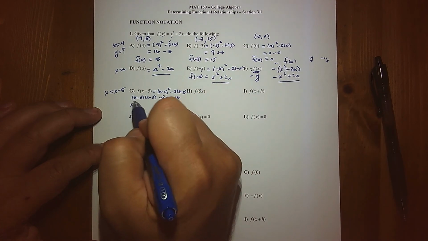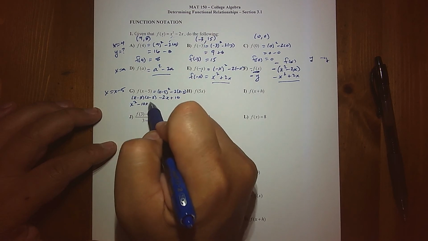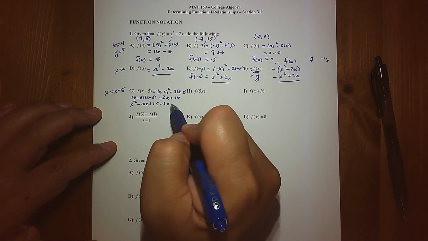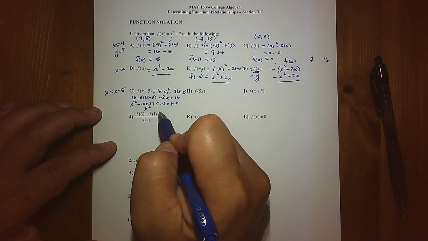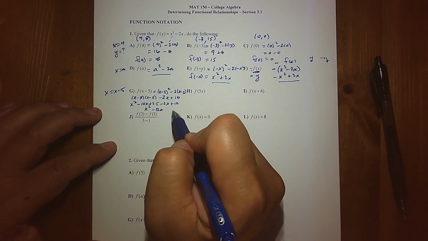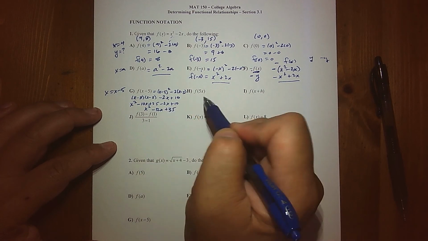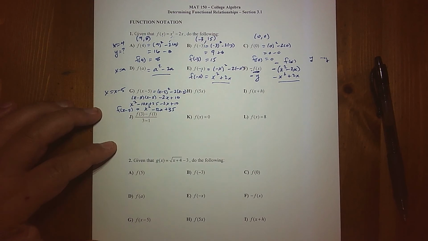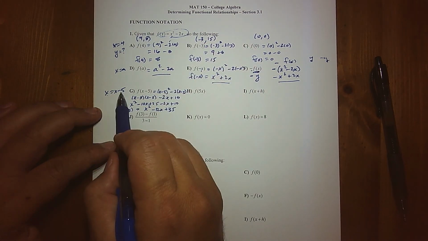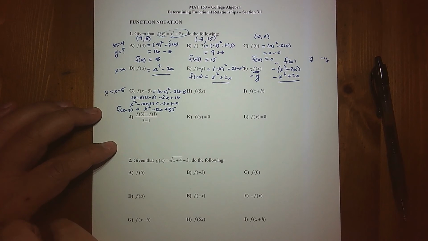FOILing this out, I think we end up with x squared minus 10x plus 25 minus 2x plus 10. And so cleaning this up, we get x squared, it looks like minus 12x and plus 35. So there would be f of x minus 5, given the function that we're currently working with. Change the function, we'll change that value. But if I replace x with x minus 5, I obviously have a different function.